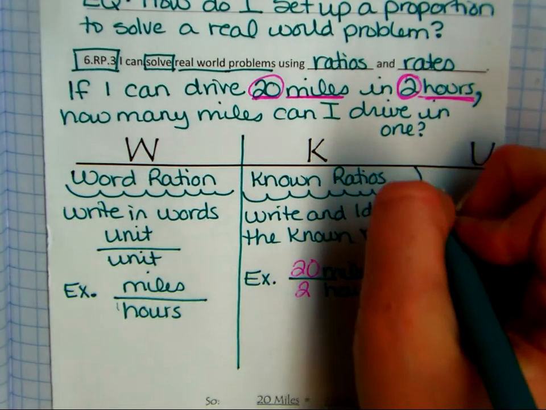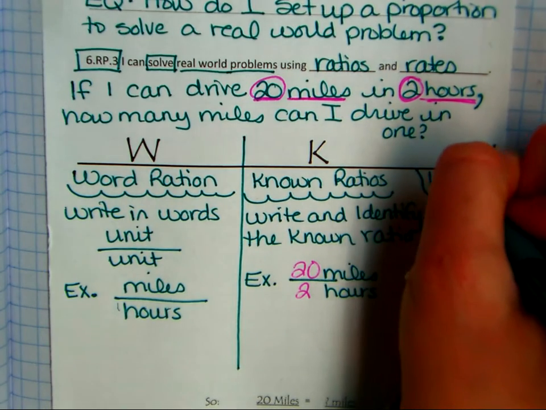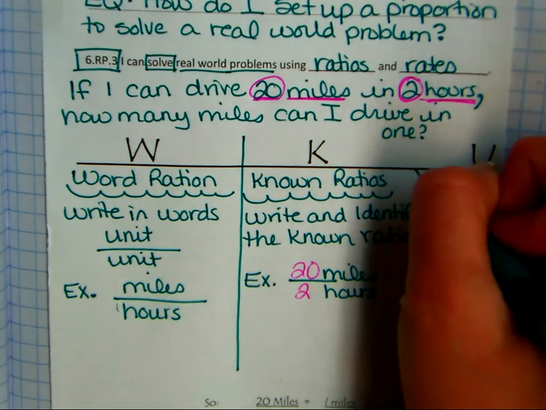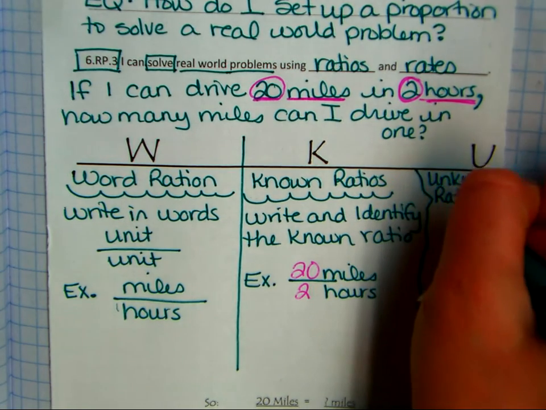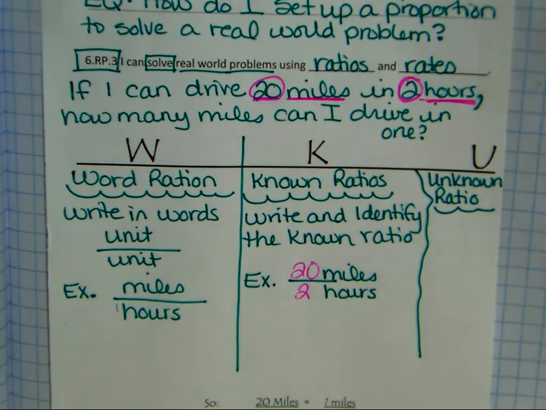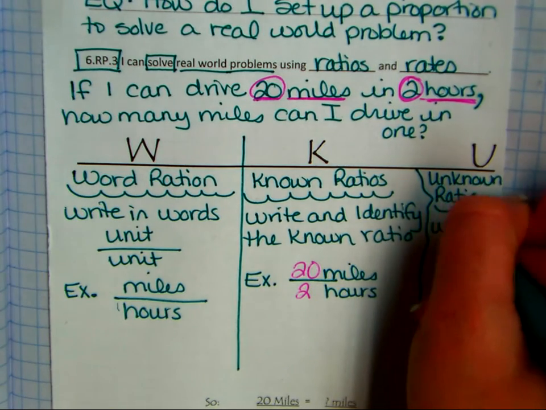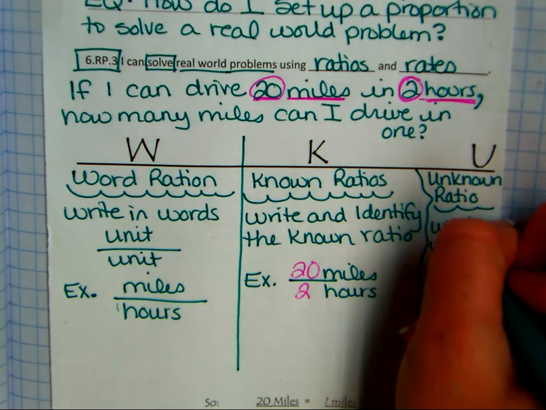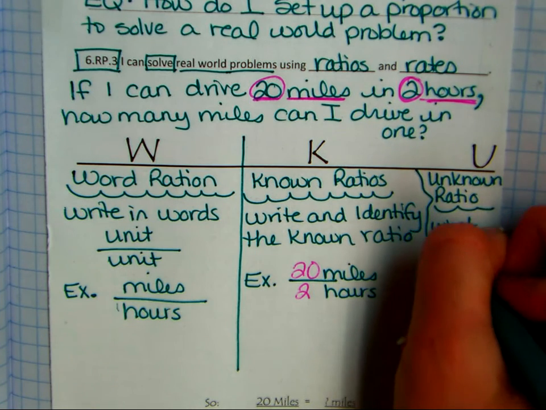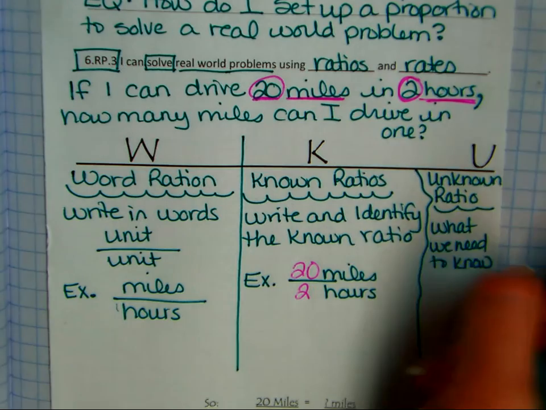Okay, so now that we've done that, the thing that we're left with is our unknown ratio. And our unknown ratio is where we are going to write what we need to know, or find out.